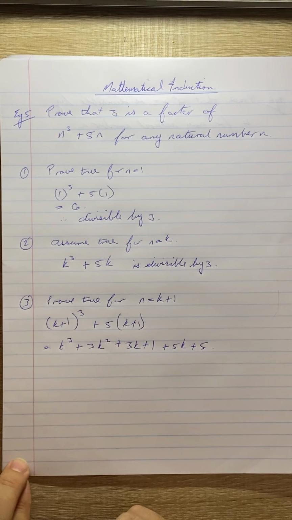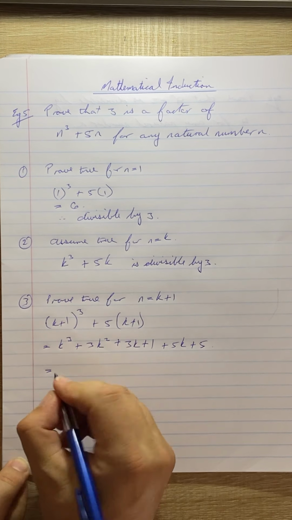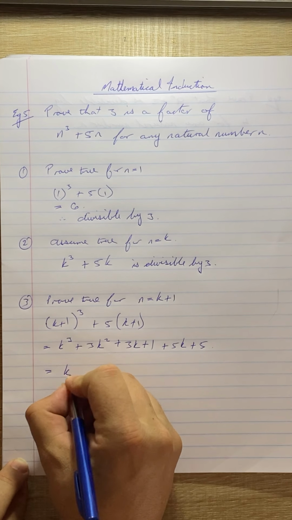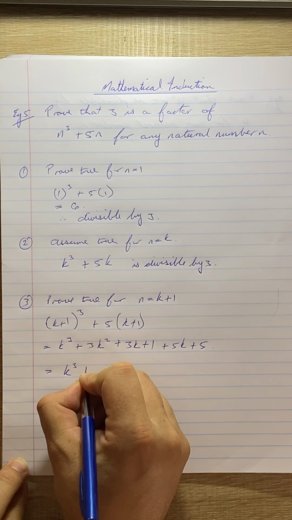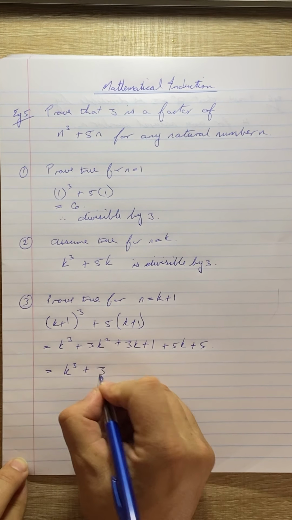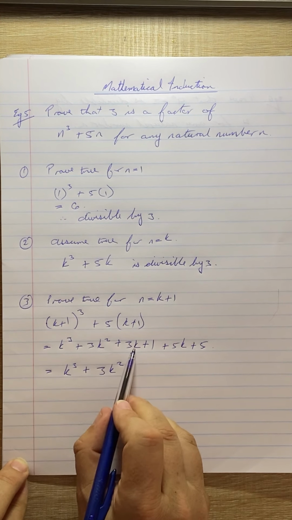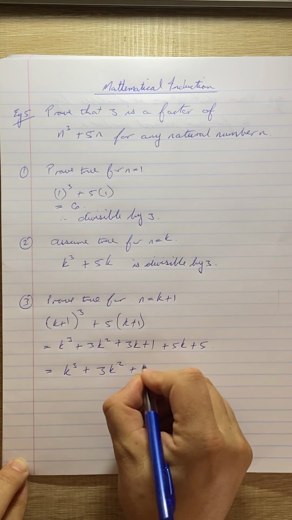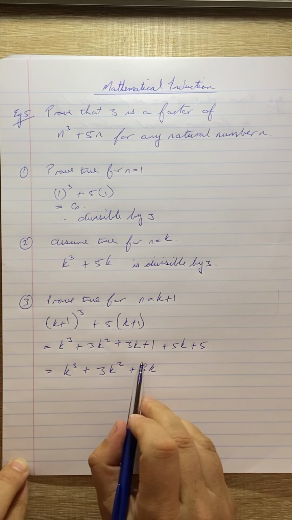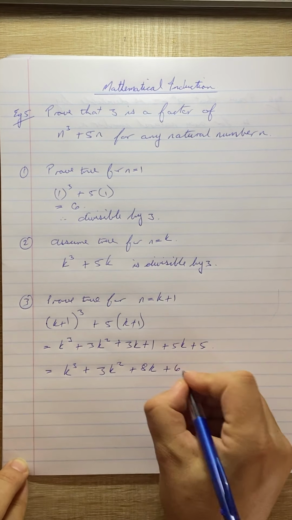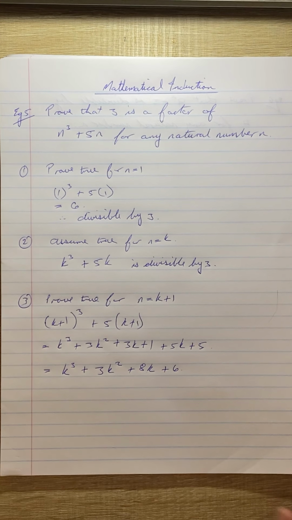Just get like terms together to simplify it, so we get k cubed plus 3k squared plus 8k plus 6.